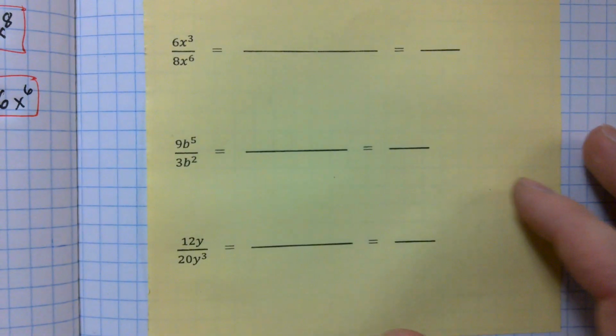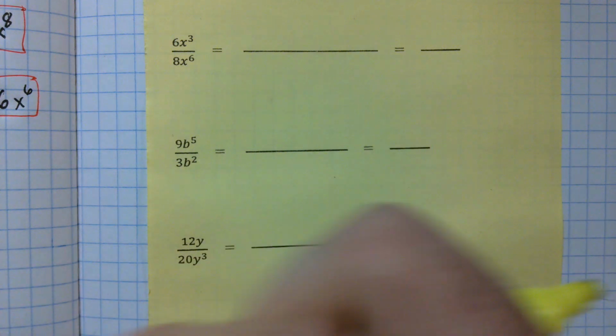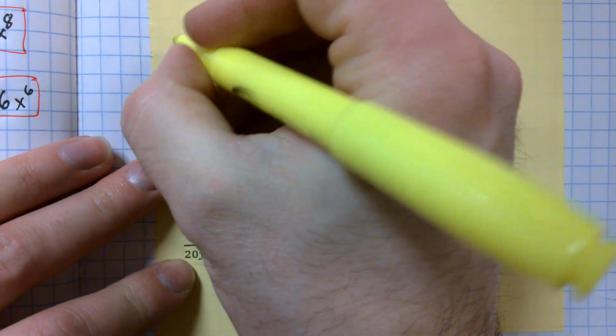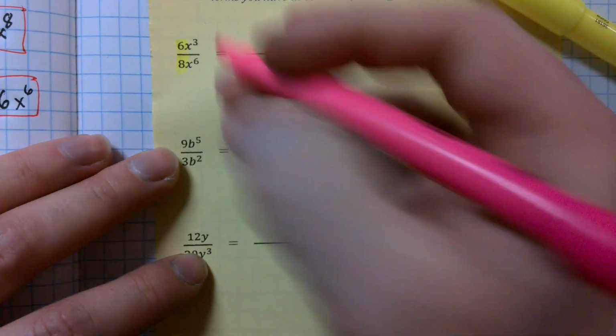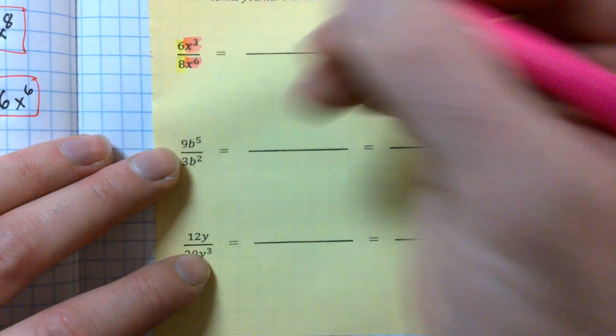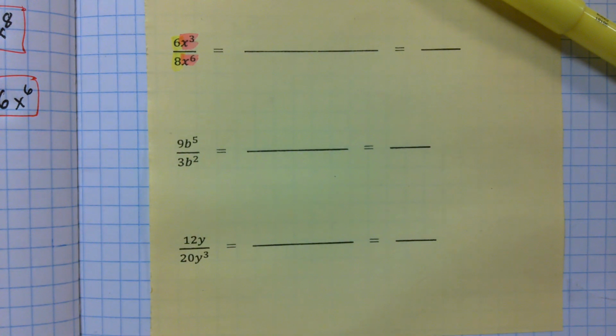When in doubt, what should we do? Do you guys remember? Expand it out. Expand it out or space it out. Take a look. I'm going to highlight my 6 and my 8. Those are my coefficients. I've got x to the third and x to the sixth. Those are my bases with powers, my like bases with powers.